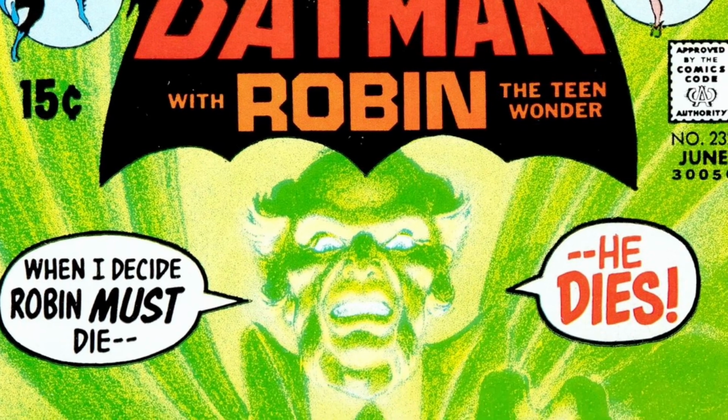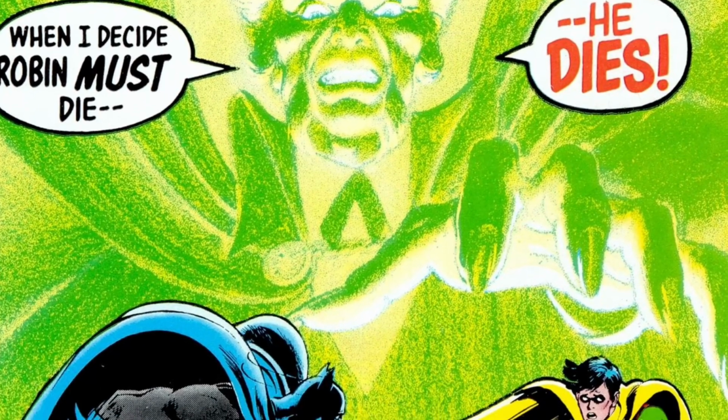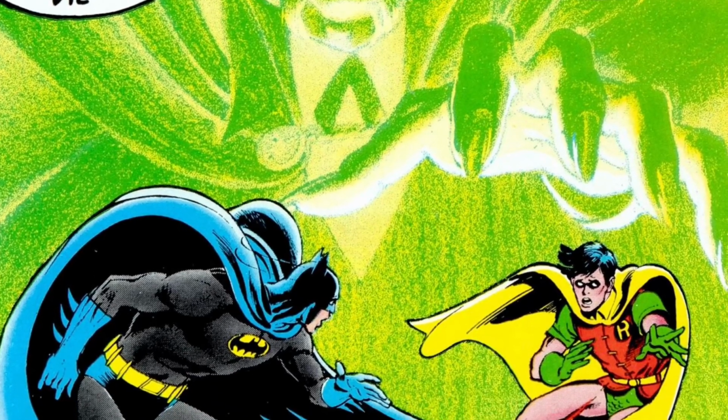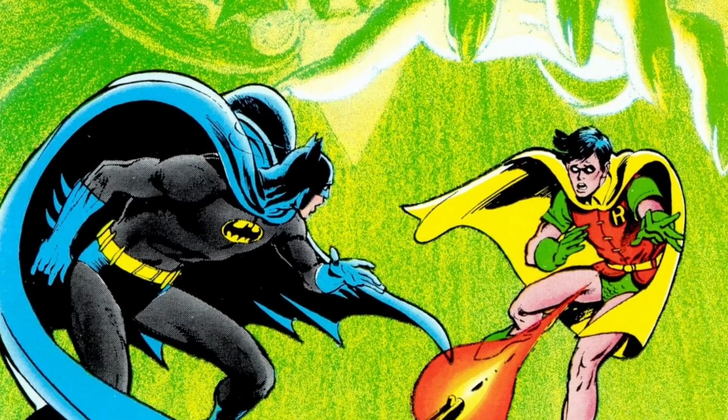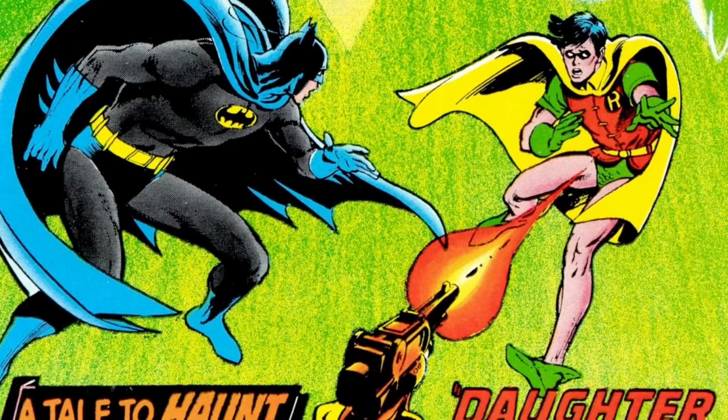So, Ra's al Ghul was created by Julius Schwartz and Dennis O'Neil and first appeared in Batman 232, Daughter of the Demon, in June 1971. And he's definitely not your typical Batman villain.